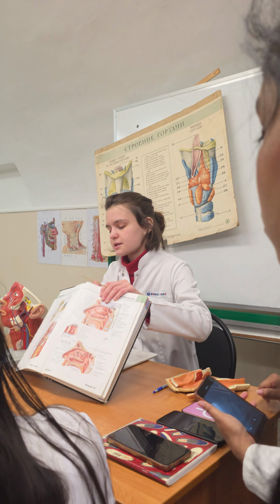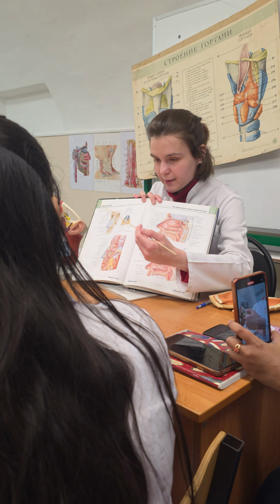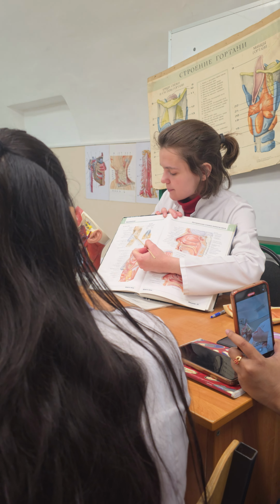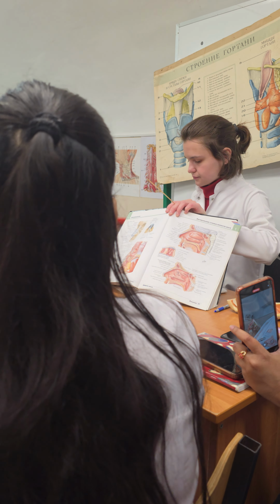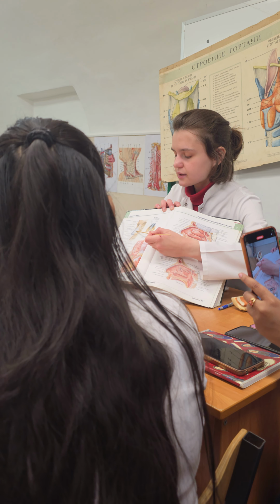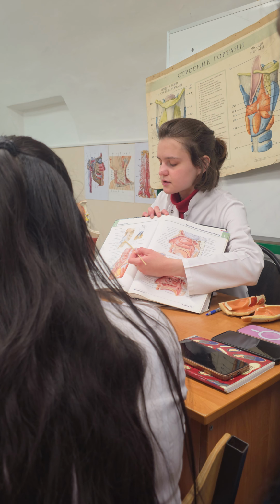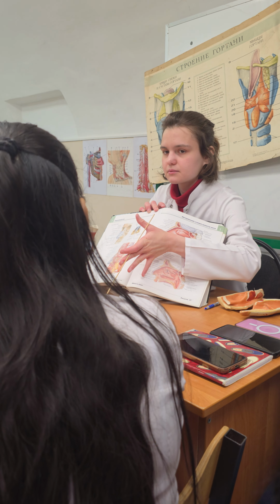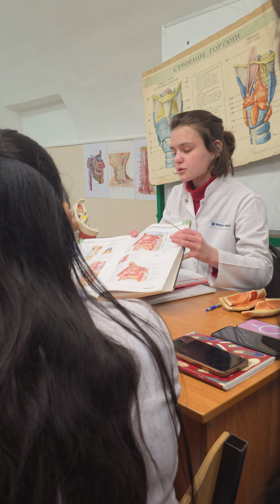These are the cartilages of the nose. I'll give you the opportunity to take a photo. There are lateral cartilages, and then there are ala cartilages. They are divided into greater and lesser ala cartilages. It is really simple, very simple. I'll give you the opportunity to take photos.